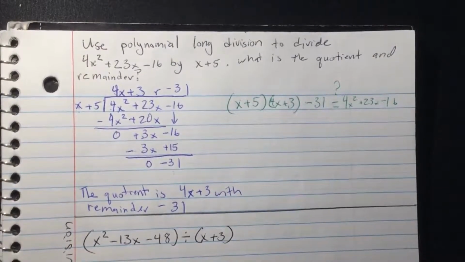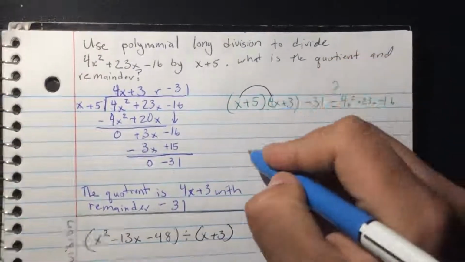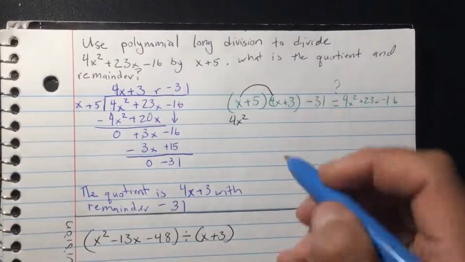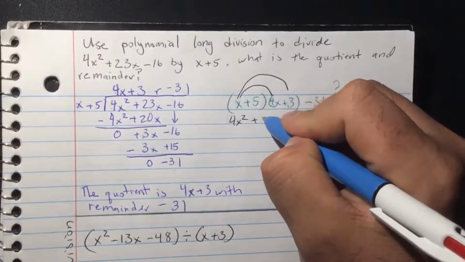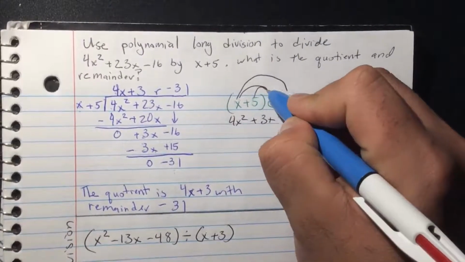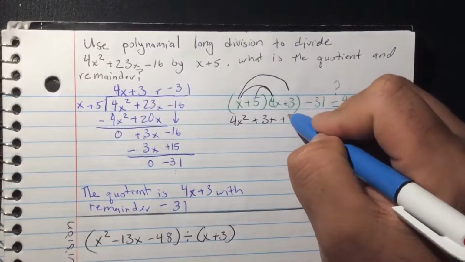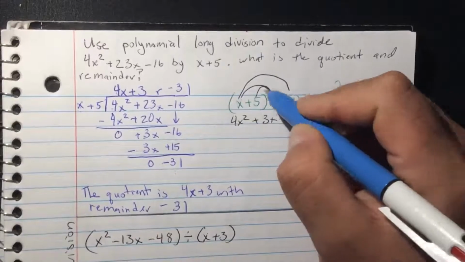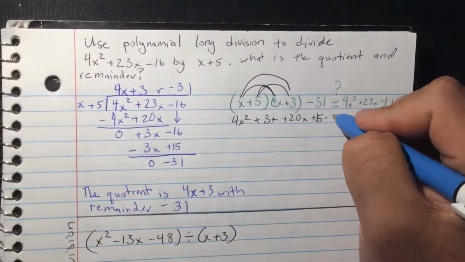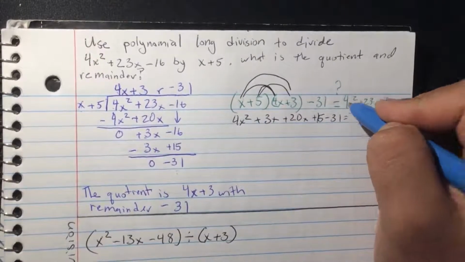Alright, easy peasy. So now let's use black. x times 4x is 4x squared. Good start. We do need one of those. x times 3 would be 3x. 5 times 4x would be a plus 20x. And 5 times 3 would be a plus 15. And round it off with our minus 31 equals question mark.